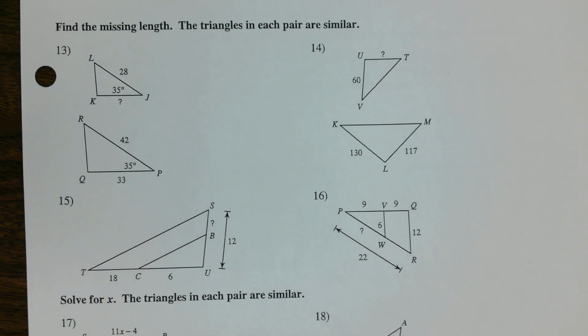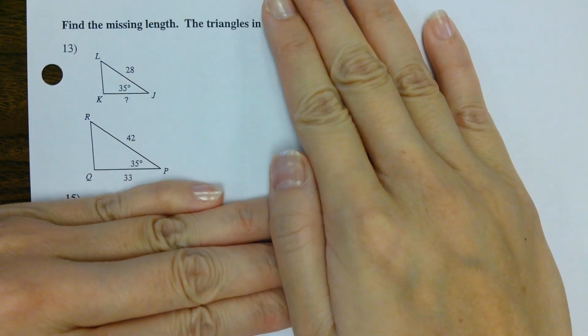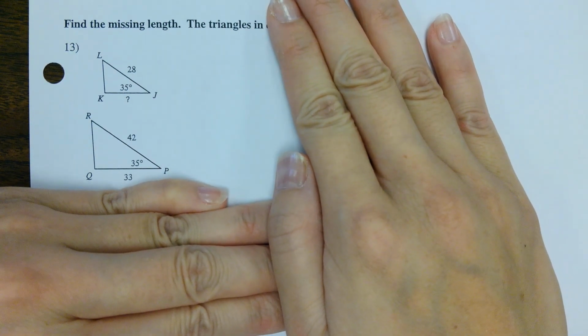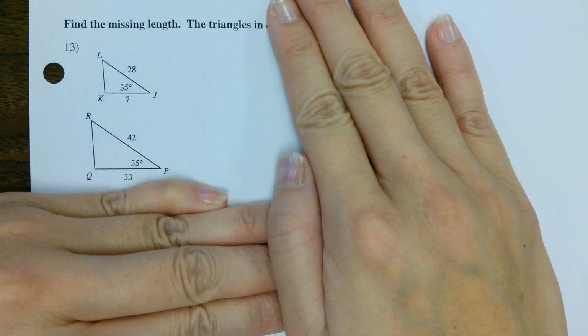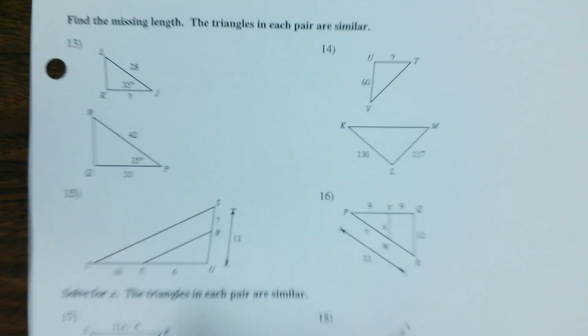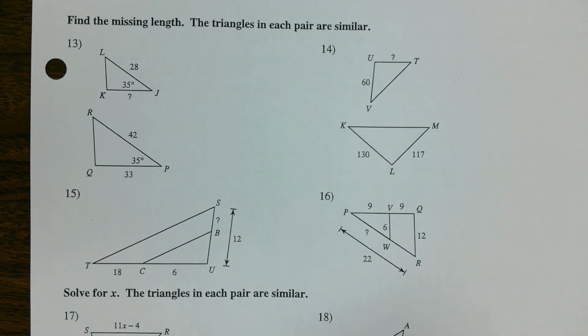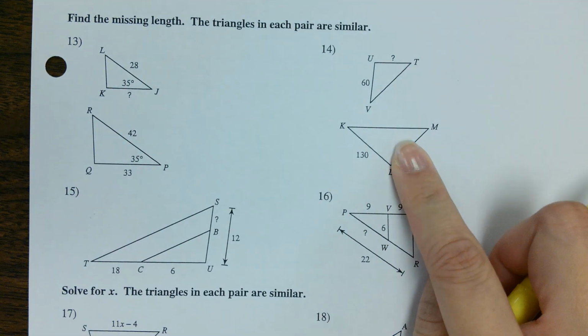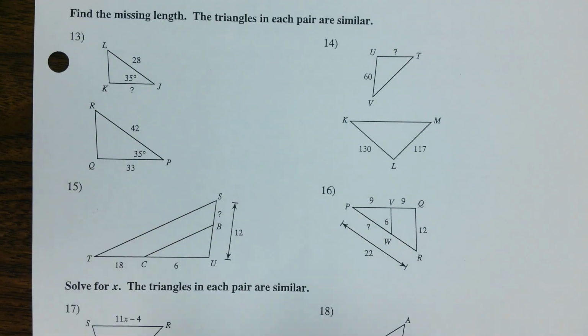Okay, so for number 13, you're given two triangles. So which method do you think you should be doing? Similar triangles. Okay, it's good. And then same thing with number 14, you're given two triangles. So these ones are pretty straightforward.